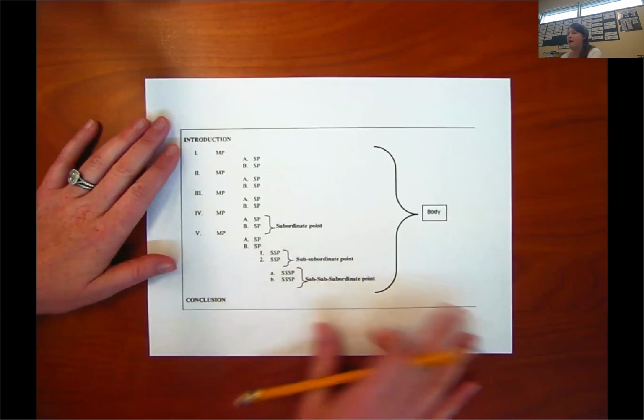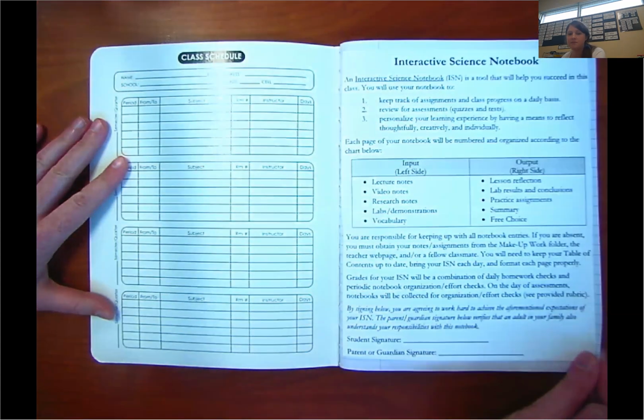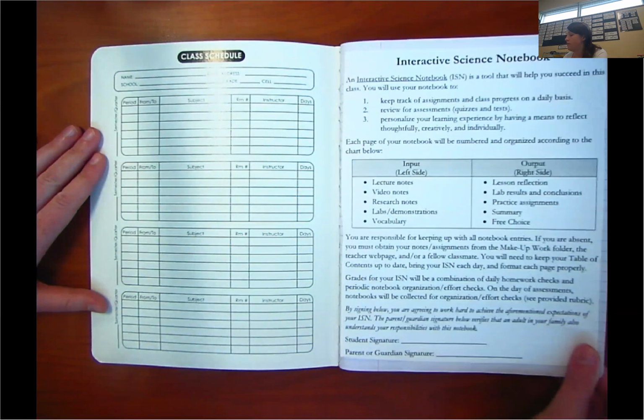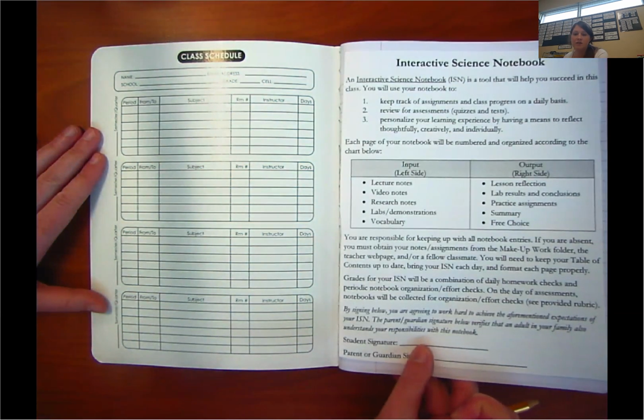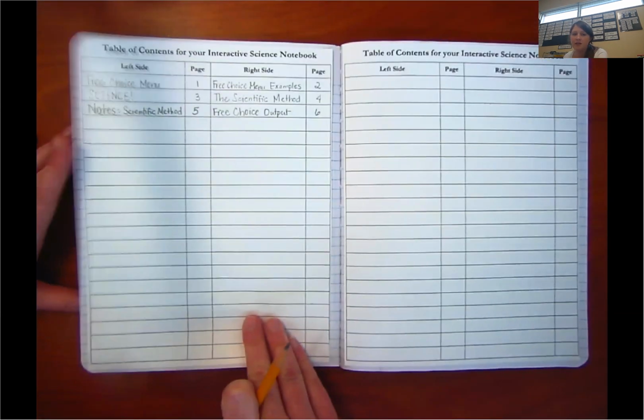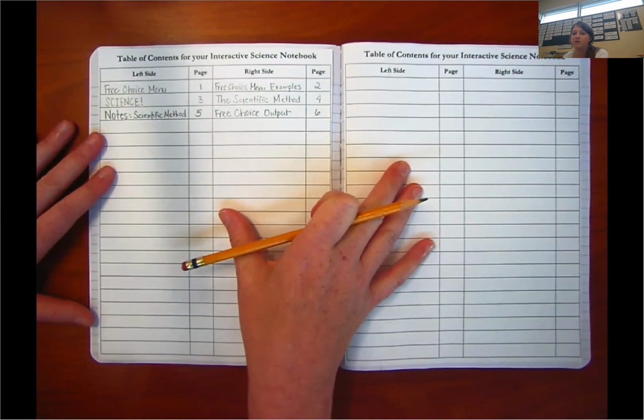Okay, so that's the format for today. And it's always good to be practicing note-taking skills. That's one of the great things about this class, that we're going to be embedding that concept. So far in your notebook, you have your introduction page, which you should have signed, and you have the first two table of contents pages.